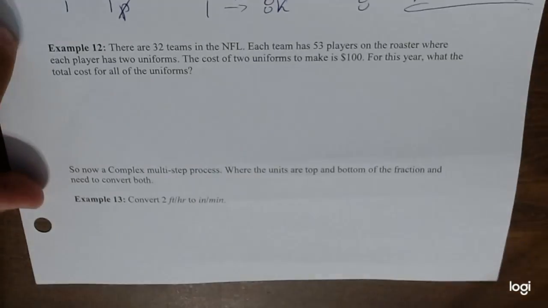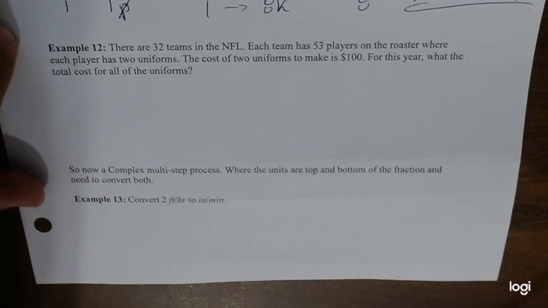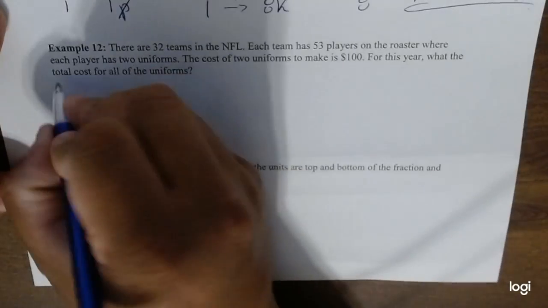There are 32 teams in the NFL. Each team has 53 players on the roster, where each player has 2 uniforms. The cost of 2 uniforms to make is $100. For this year, what is the total cost of all the uniforms? So that's what we want, right?